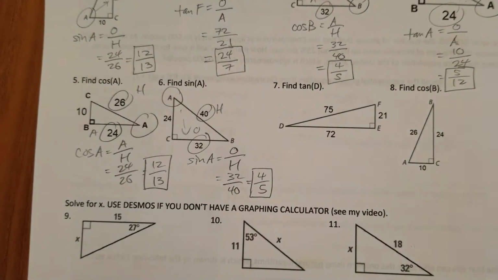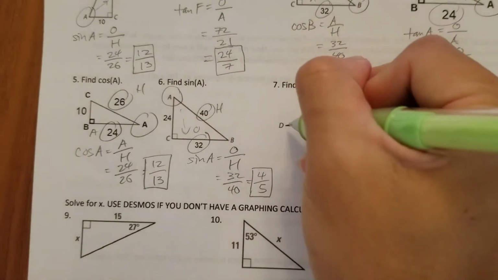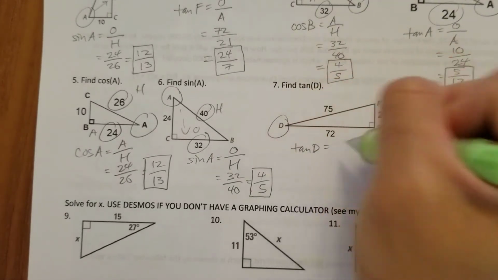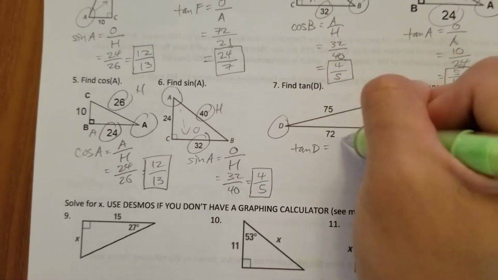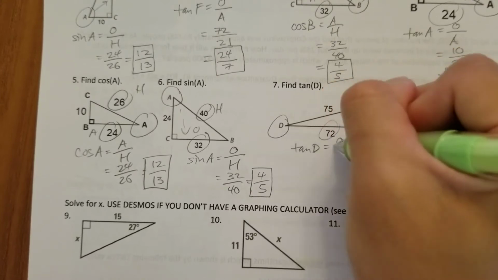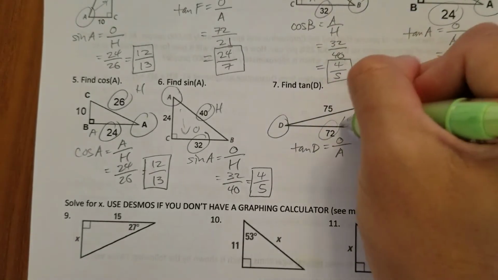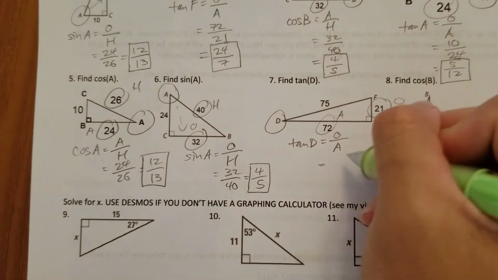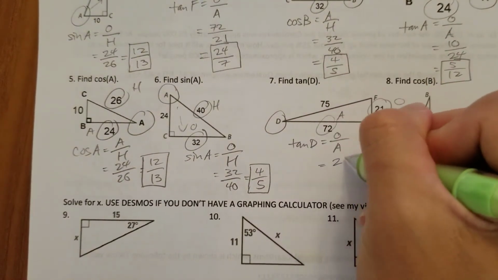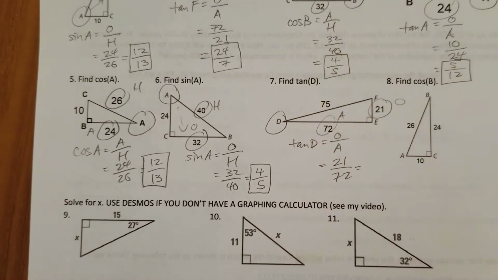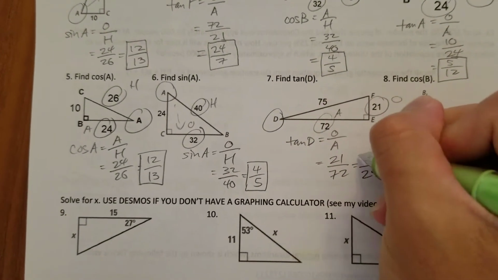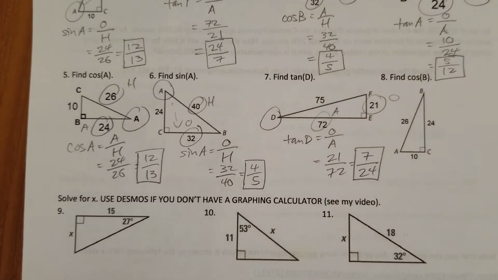Next one, find tangent of angle D. This is my reference angle. So tangent of D equals the side that is opposite divided by the adjacent side. Tangent of D is going to be 21 over 72. Divide numerator and denominator by 3. So 7 over 24.